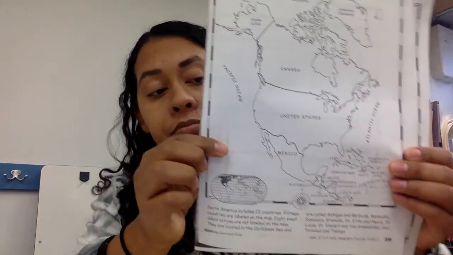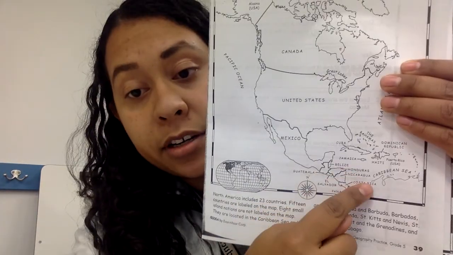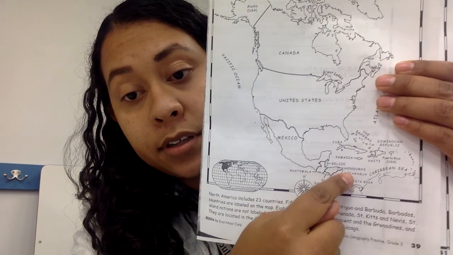Thursday number 1. Central America connects North America to which other continent? How many countries make up Central America? So you have 2 answers for Thursday number 1. So Central America, right here, connects North America.